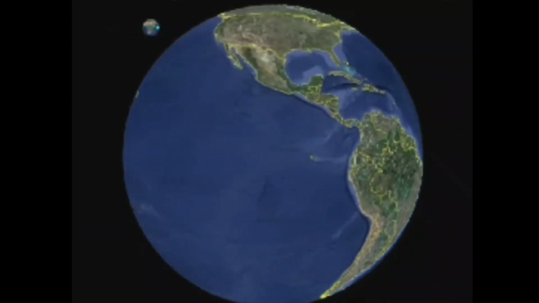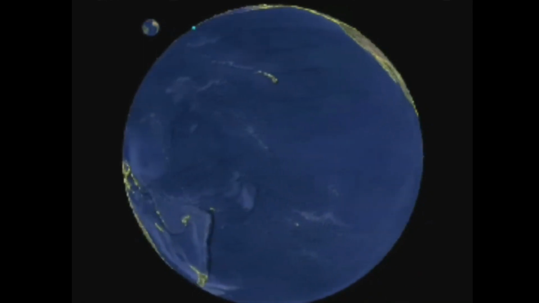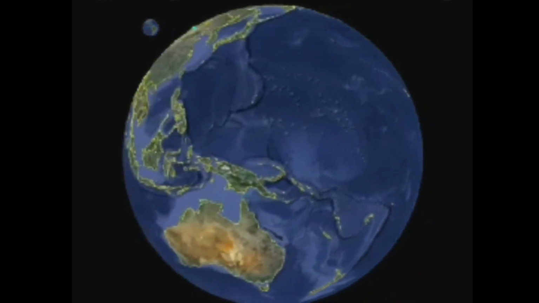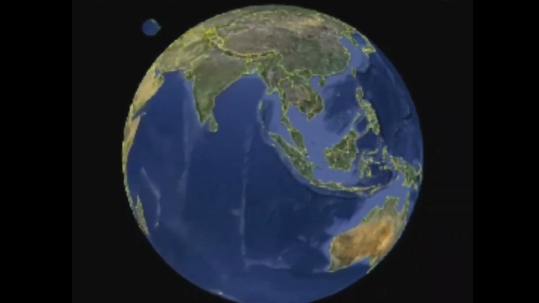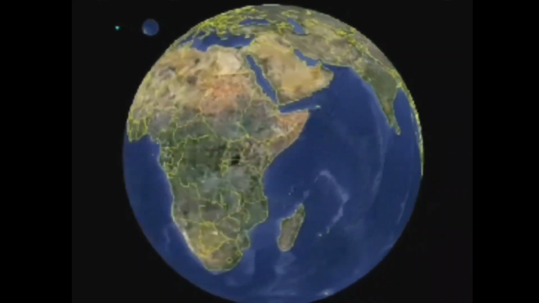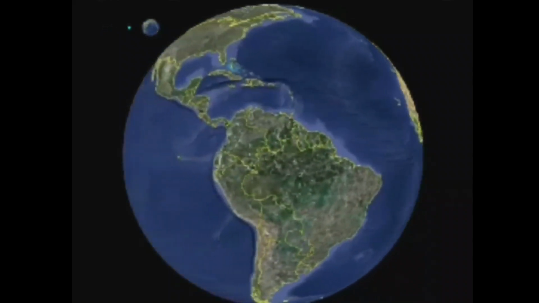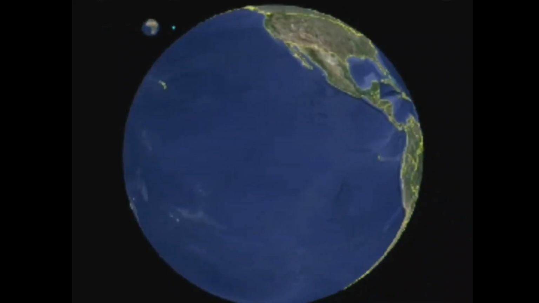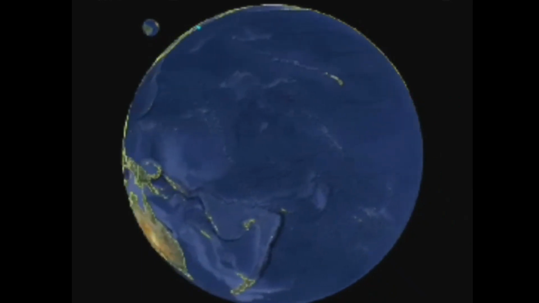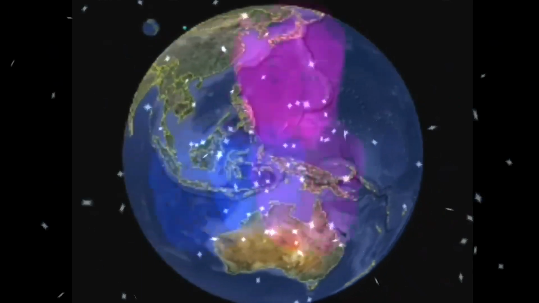Students, you can see here a globe. On this globe, you can see blue color. Students, this blue color shows the oceanic water on the earth. So students, let's study the importance of oceans on the earth.